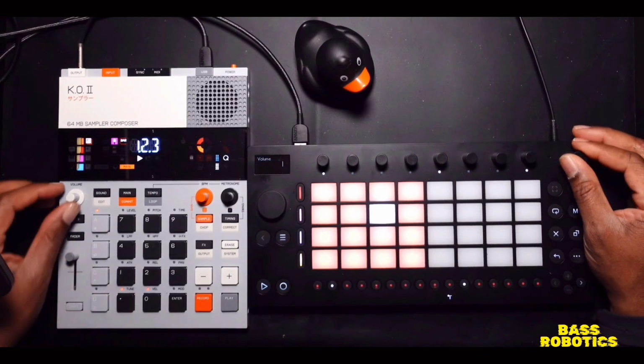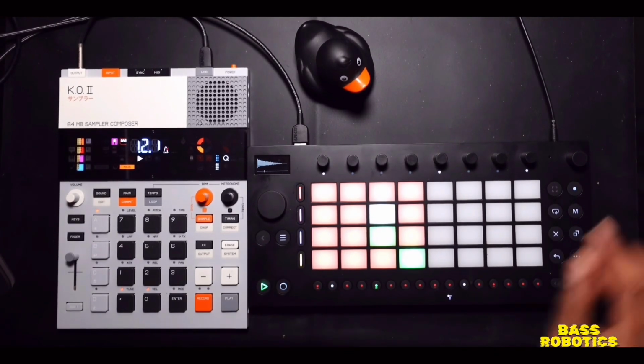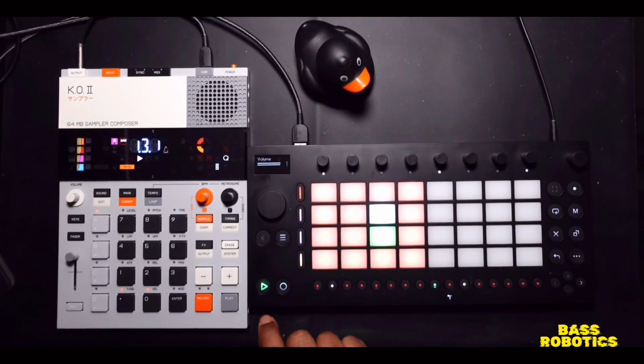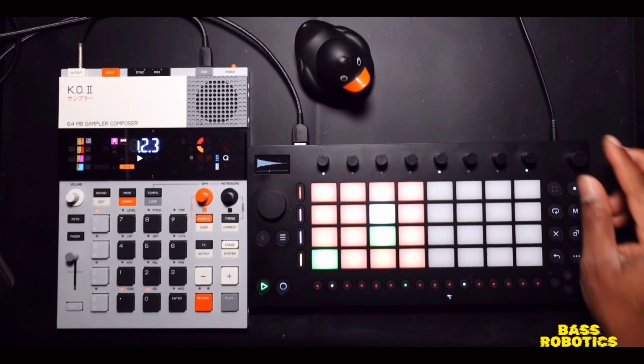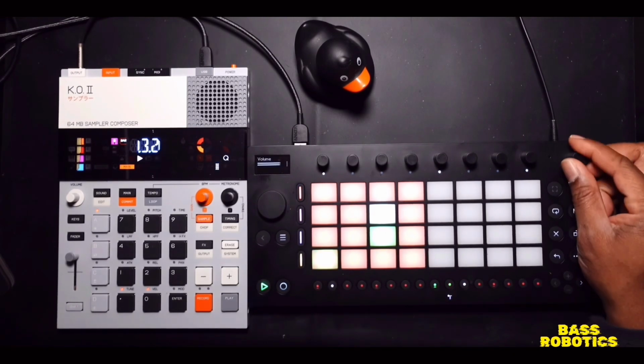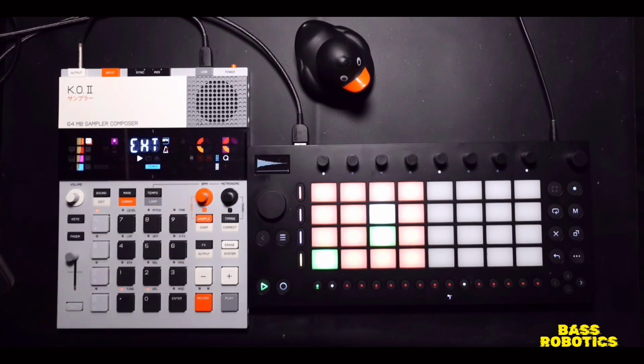So we're going to use the Move to trigger everything else. Voila. And the start and stop is through the Move too, because remember the Move is the master. This is what's syncing everything else. And if you go to tempo in the EP, you'll see it says external. And you can even set the loop.